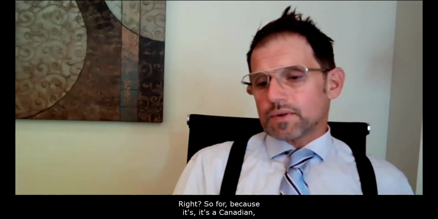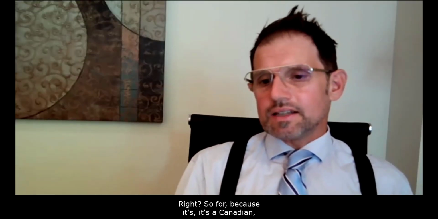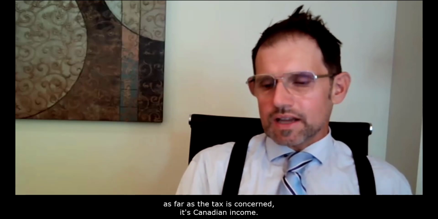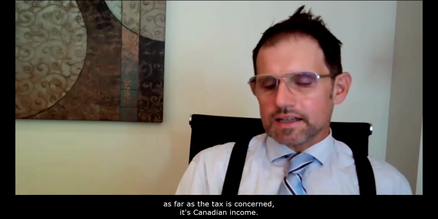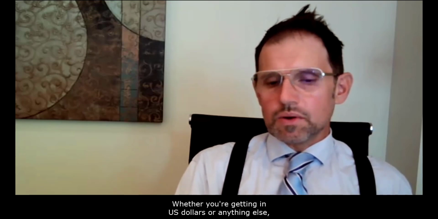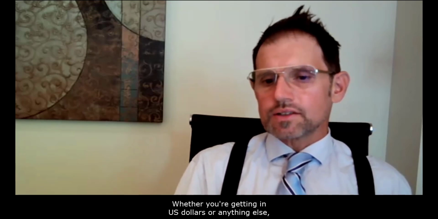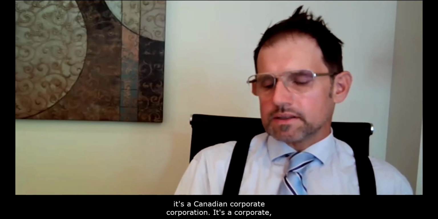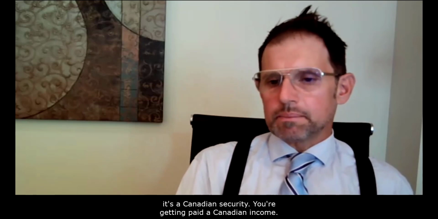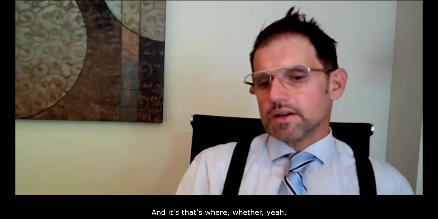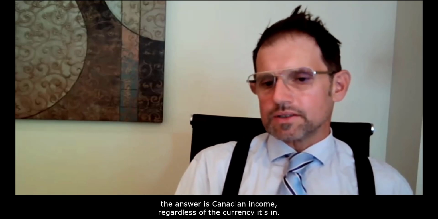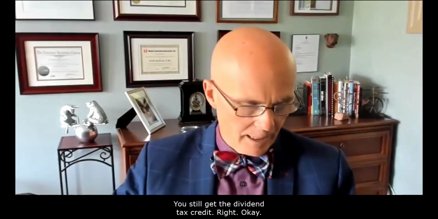Right. So because it's a Canadian stock, as far as the tax is concerned, it's Canadian income. Whether you're getting paid in US dollars or anything else, it's a Canadian corporation. It's a Canadian security. You're getting paid Canadian income, regardless of the currency it's in. You still get the dividend tax credit.